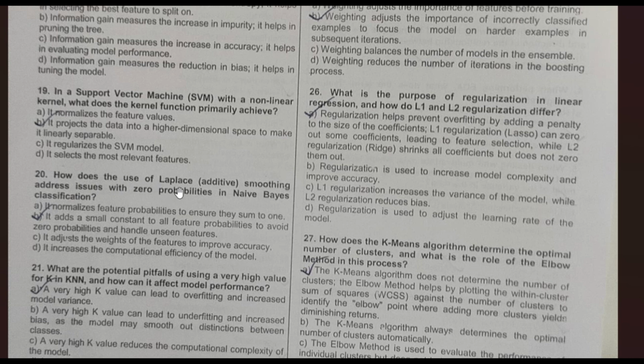How does the use of Laplace smoothing address the issue of zero probabilities in naive Bayes classification? It adds a small constant to all feature probabilities to avoid zero probability and handle the unseen features.